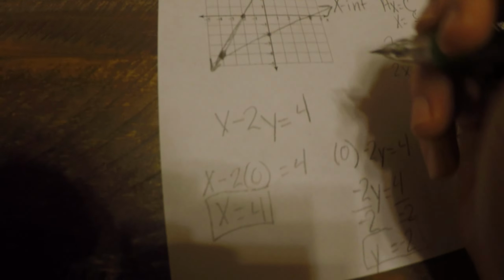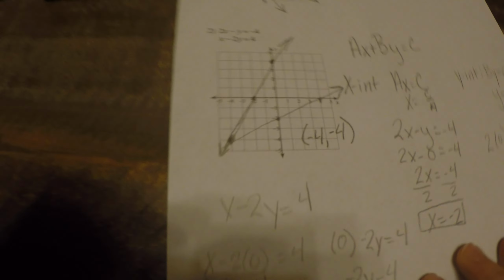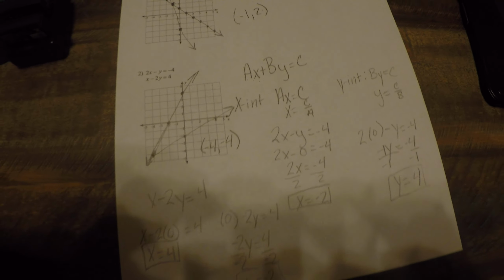X is 4, y is -2, and look at where they're going to intersect. And actually, I probably should have drawn this graph a little straighter, because if you see, they're going to intersect right down here at -4, -4. And so that would be, again, the solution to my system. Where these two lines intersect is my solution.